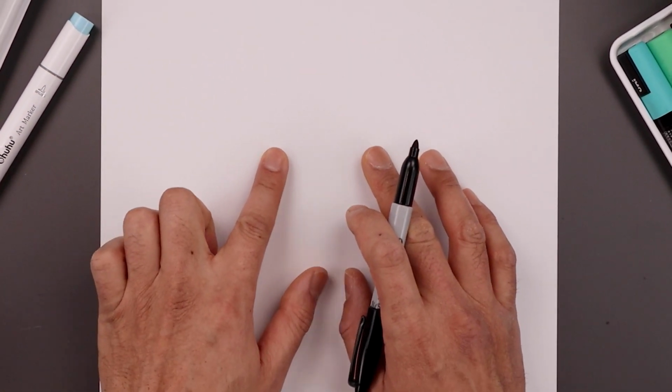In this video we're drawing Rush from Roblox Doors. Let's begin today's lesson in the center of the page and draw two large circles for the eyes.